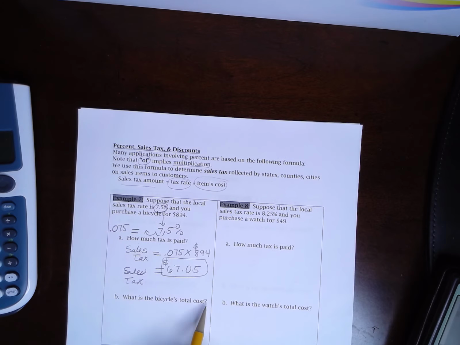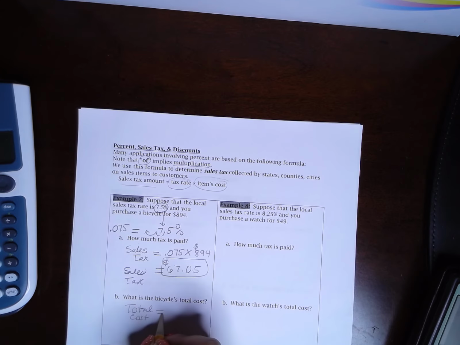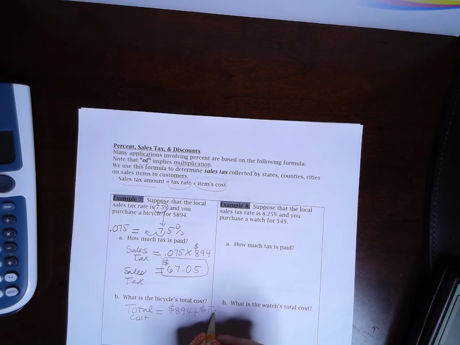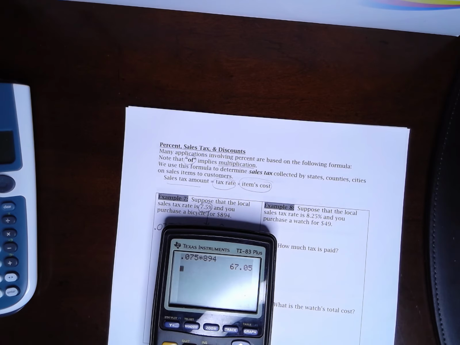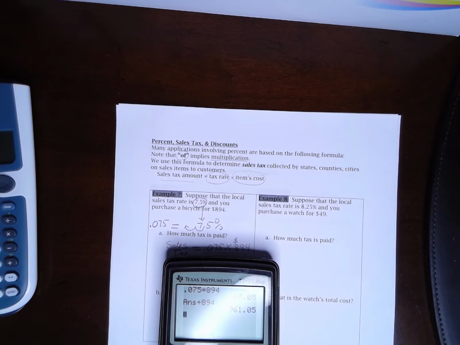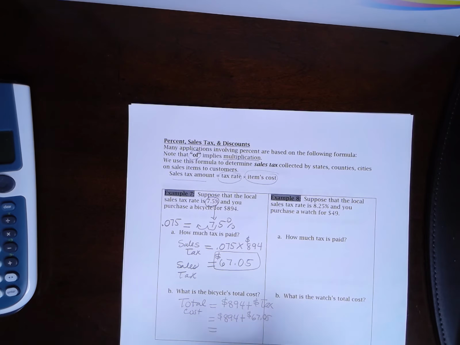So what is the bicycle total cost? So the total cost is going to be the price of the bicycle plus the tax. And they're both expressed with dollar signs. So this is going to be the $894 plus the $67.05 that you pay in tax. I already have the tax there, so I don't just have to add 894. You need to make sure that you have $961.05. That will be your total cost.